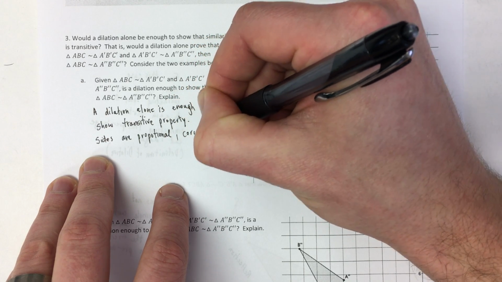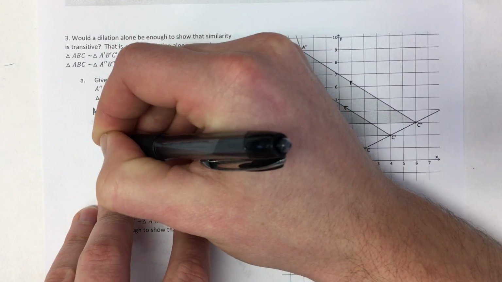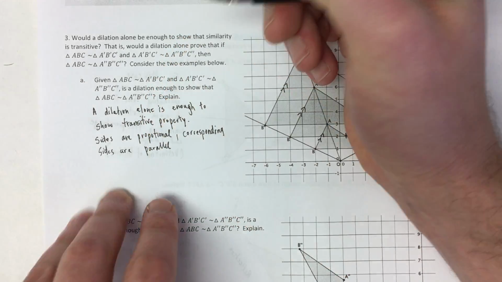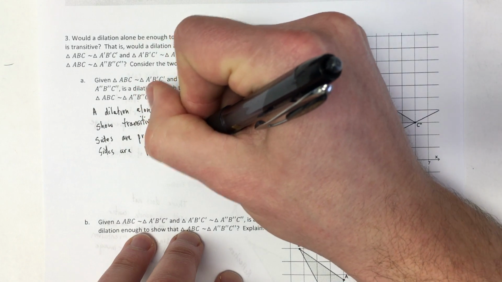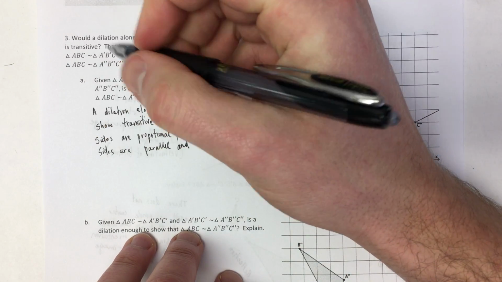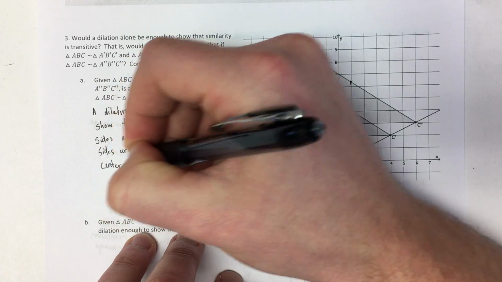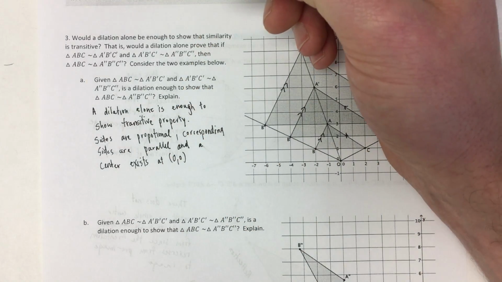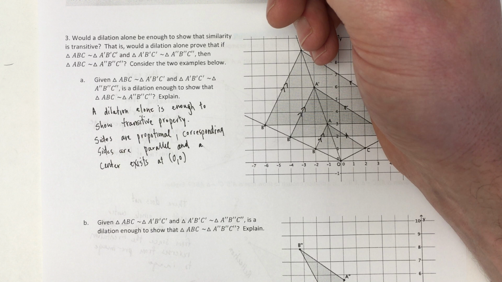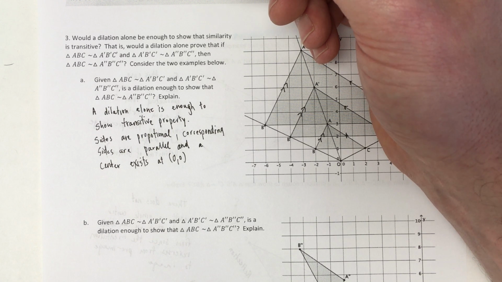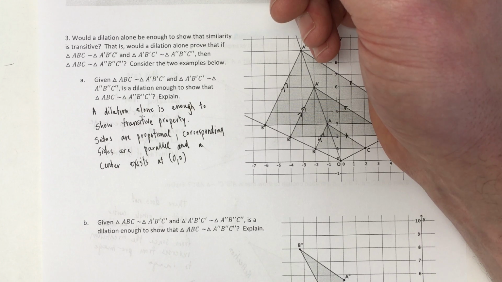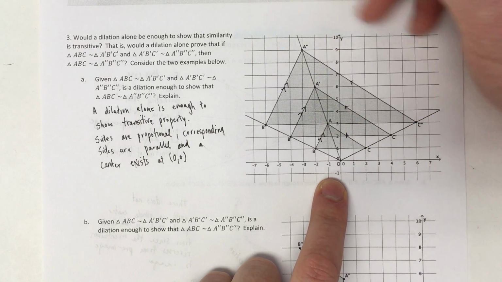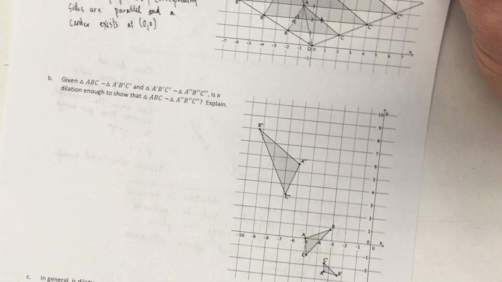Corresponding sides are parallel, and a center exists at 0, 0. Okay. The other thing you'd want to do is just make sure that the lengths were in proportion. And then you have a scenario like this one.